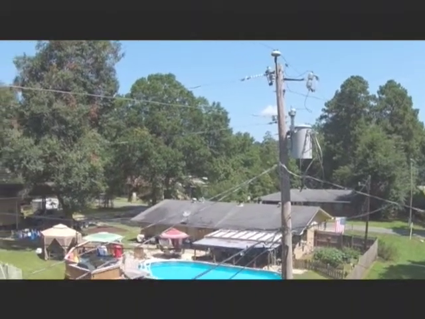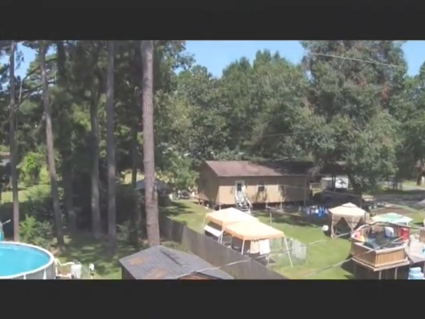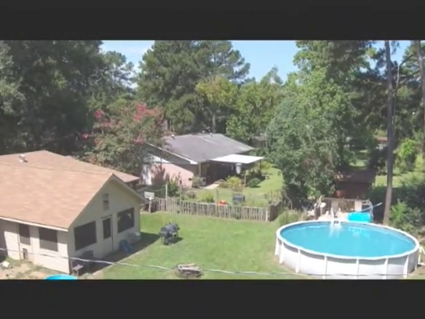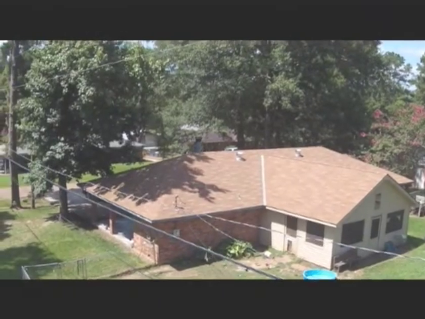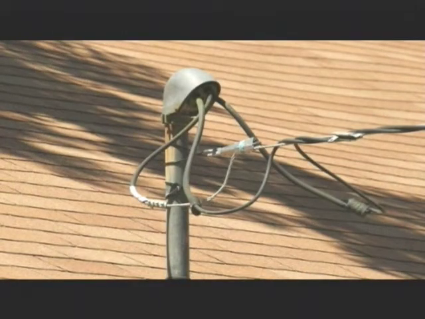Other conductors are connected at intervals along the secondaries. These conductors are called service drops. Service drops carry electricity directly to homes and businesses. We briefly looked at poles, insulators, transformers, and conductors. Now, another common component found in distribution lines are switches.